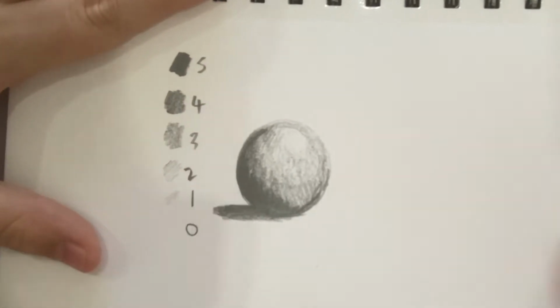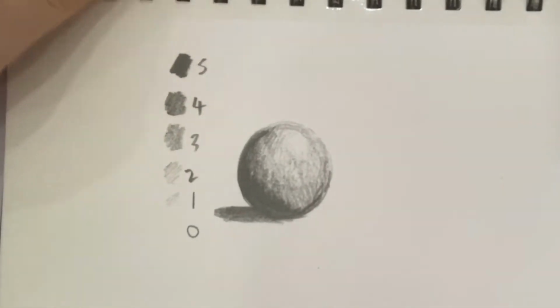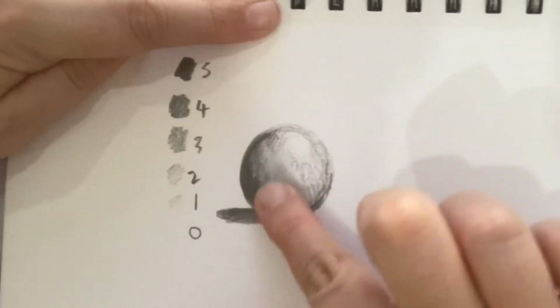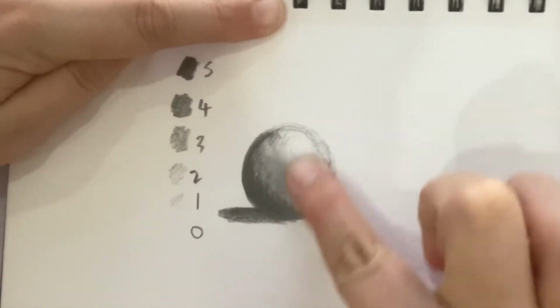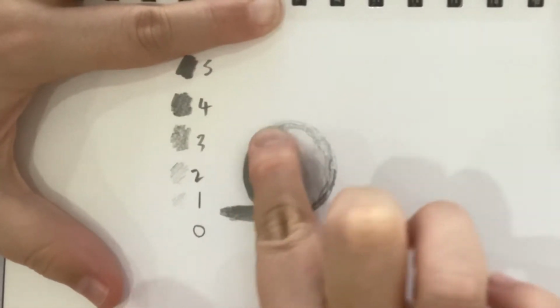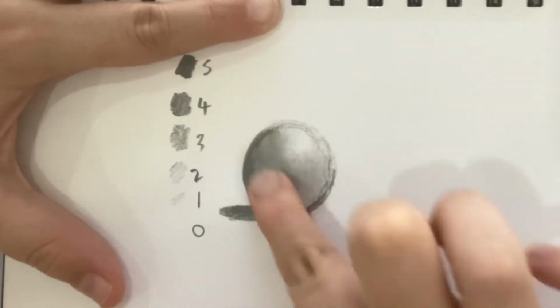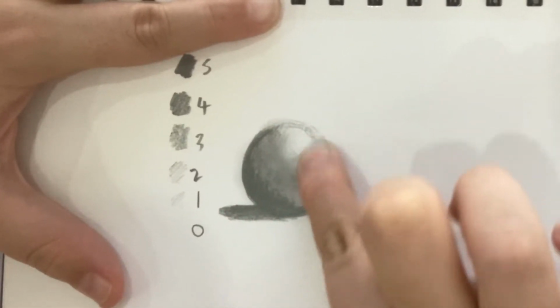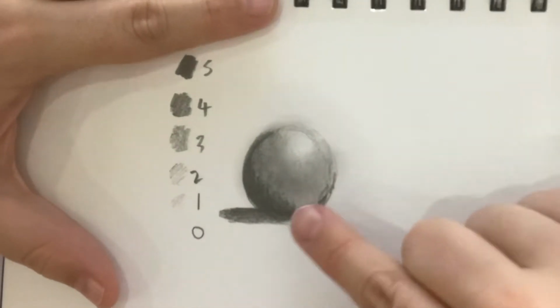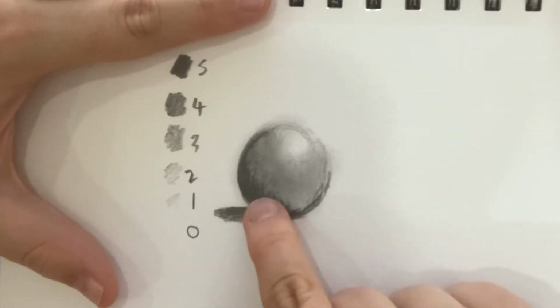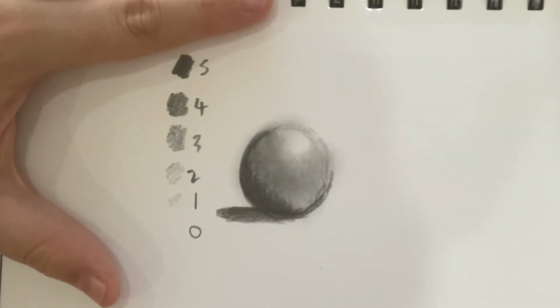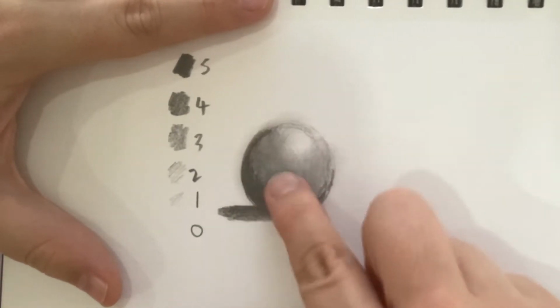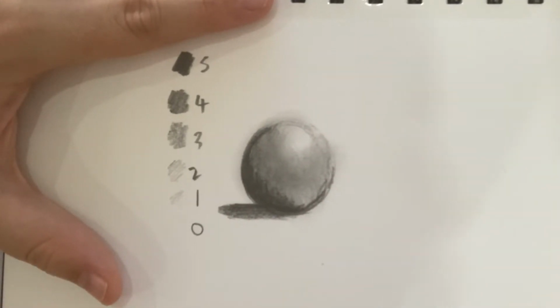Now what happens if I smudge this? Well, let's find out, shall we? Now I seem to have lost all that range of tone there. I've got my 5, I've got my 0 still because I haven't smudged over it, but I've lost everything else in between. I've lost my 1, 2, 3, 4.